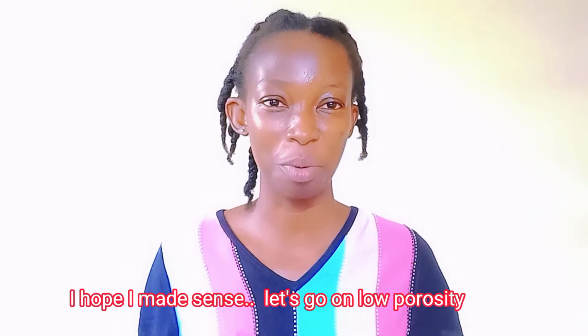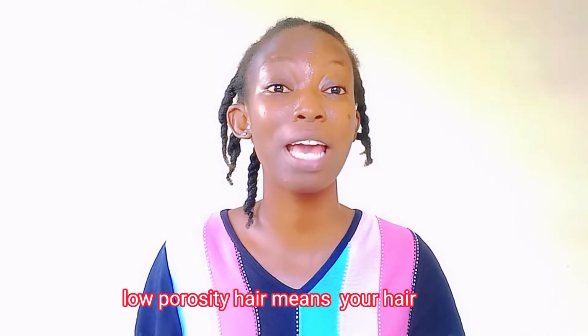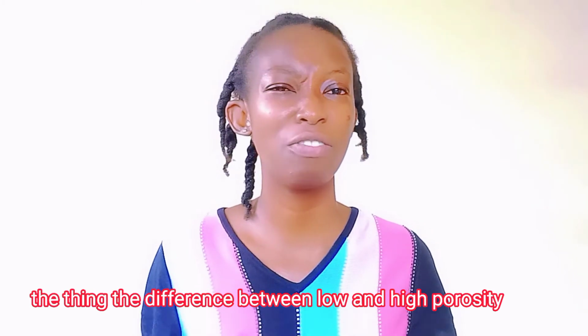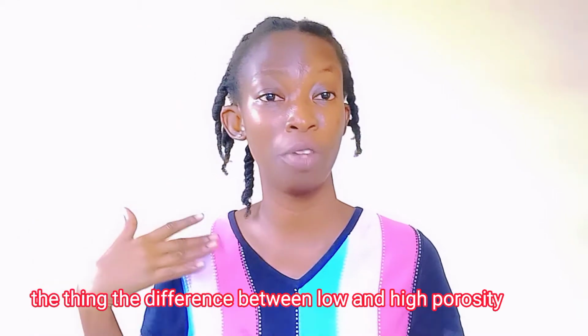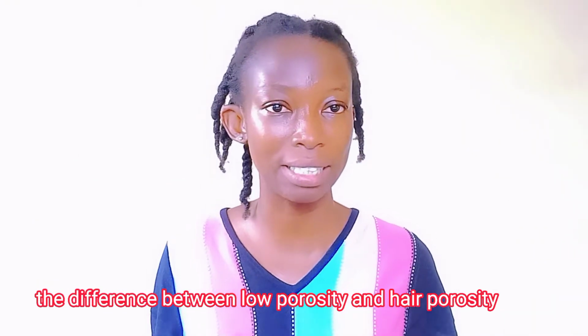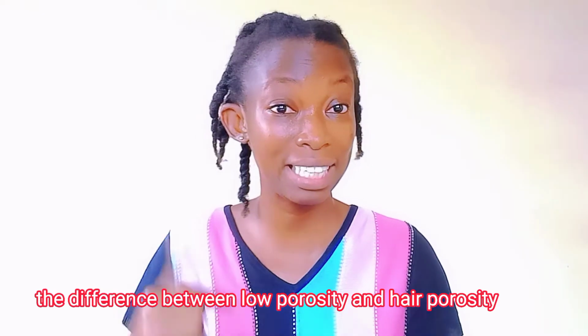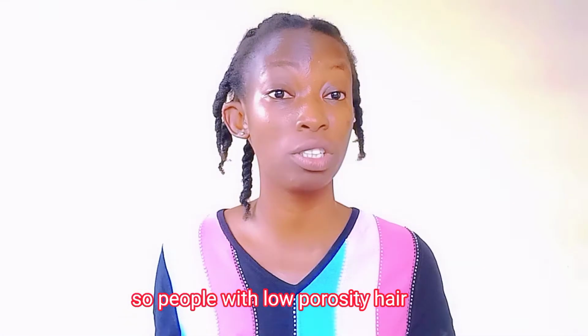Let's go on to low porosity hair. What is low porosity hair? Low porosity hair means your hair follicles are closed. They cannot absorb water. The difference between low porosity and high porosity is that high porosity will absorb the water and not retain it. But low porosity will not be able to absorb the water, but the little that gets in stays there for a longer period of time. So people with low porosity hair, you realize that after washing, your hair doesn't dry early.